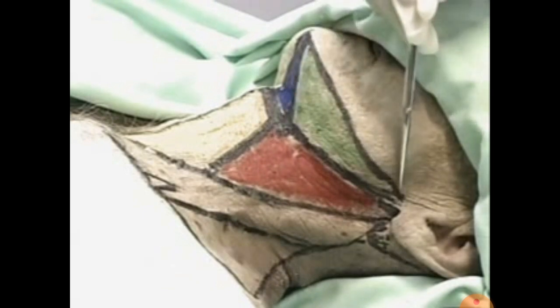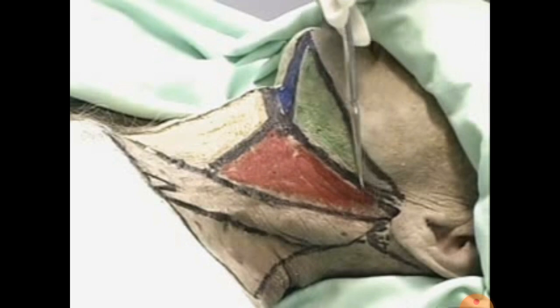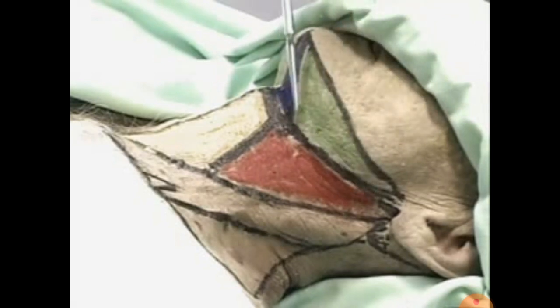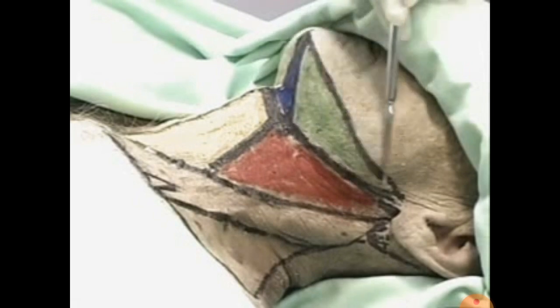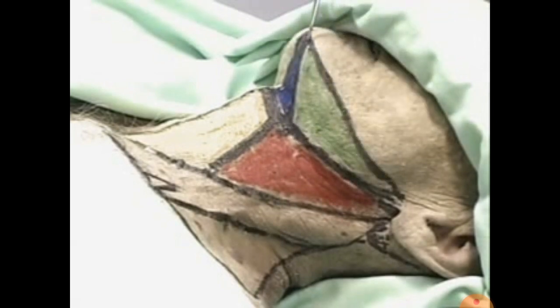Okay, now the third triangle is the submandibular triangle, the boundaries of which are formed by the inferior border of the mandible, posterior belly of digastric, and anterior belly of digastric. This is also called the submandibular region or the digastric region because of the presence of the submandibular gland here.